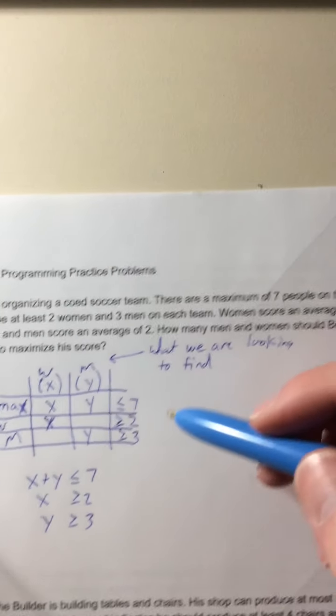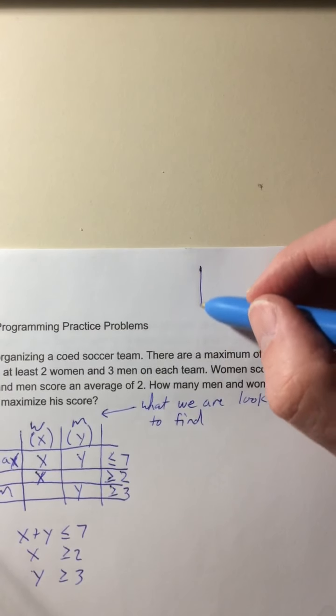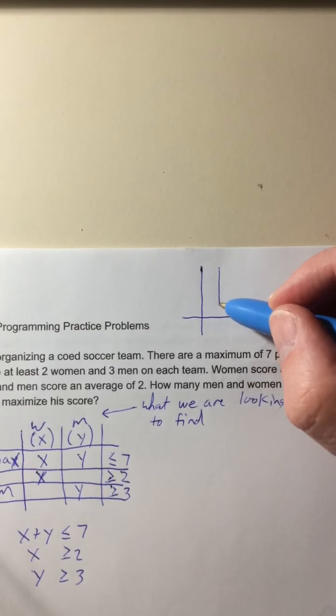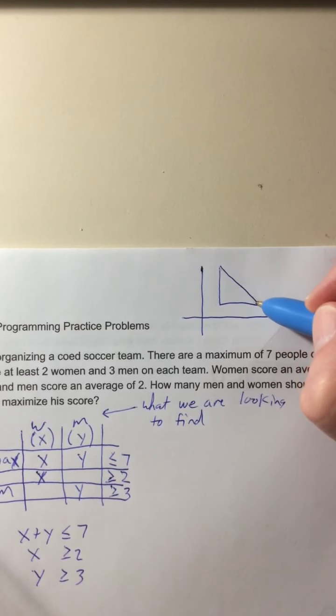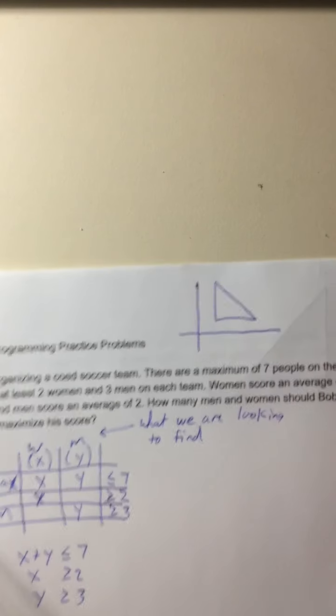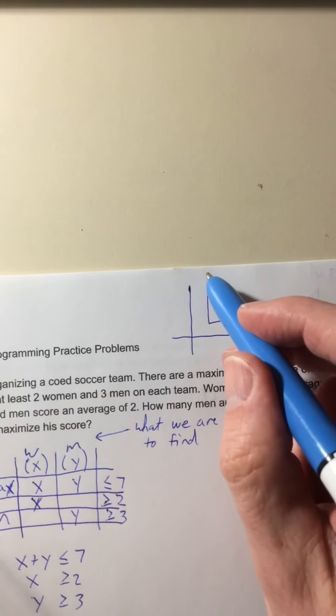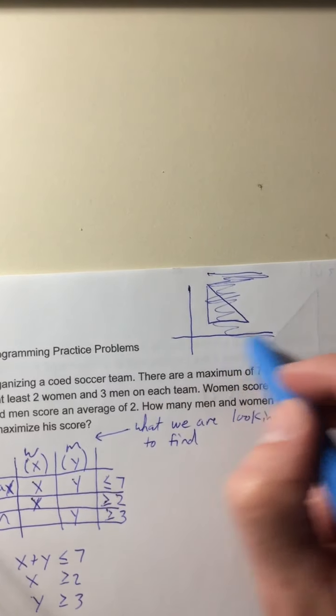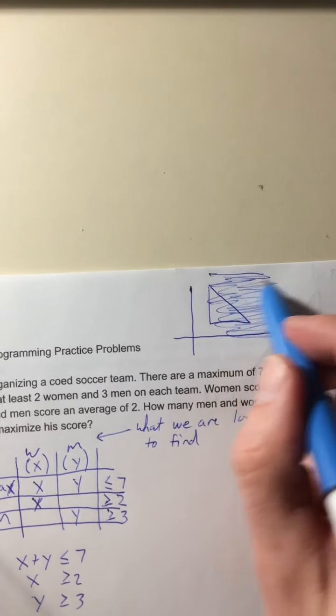But what you're going to find, and I'm just going to draw it up here because it's not really necessary to see this, is we're going to make some sort of triangle right here. You're going to see some shading for blue, which is going to go to the right over here.